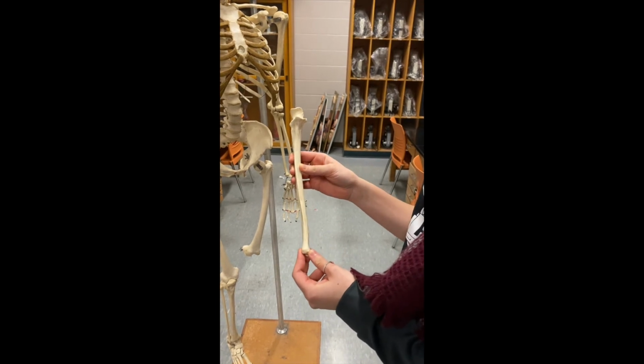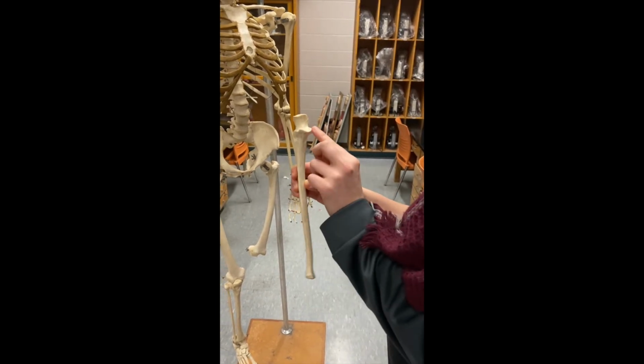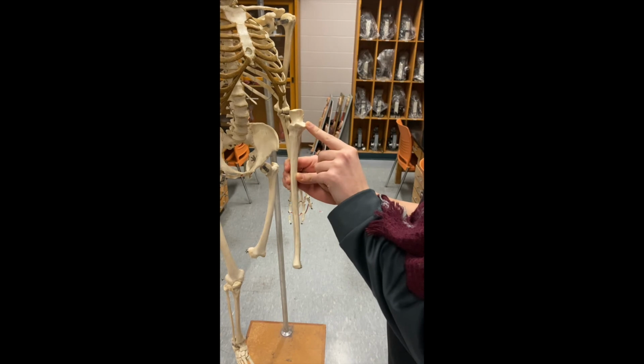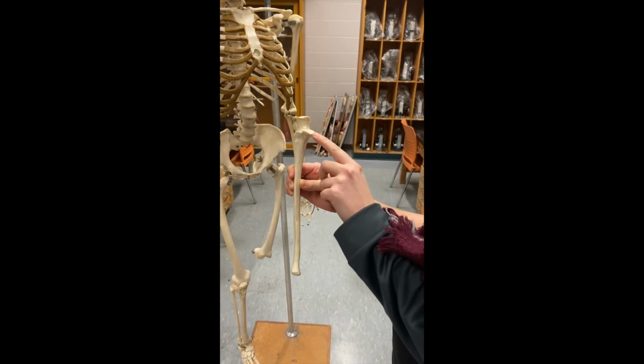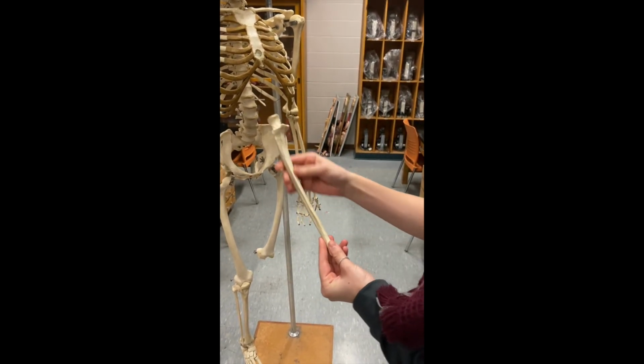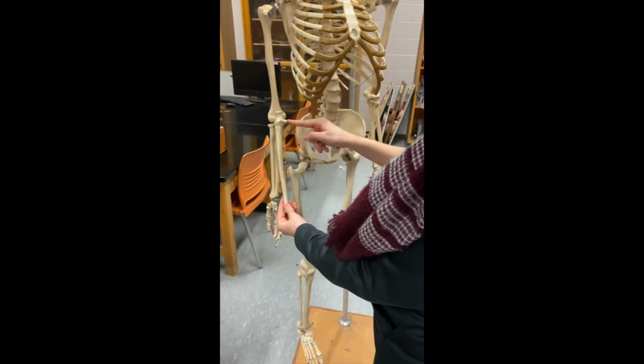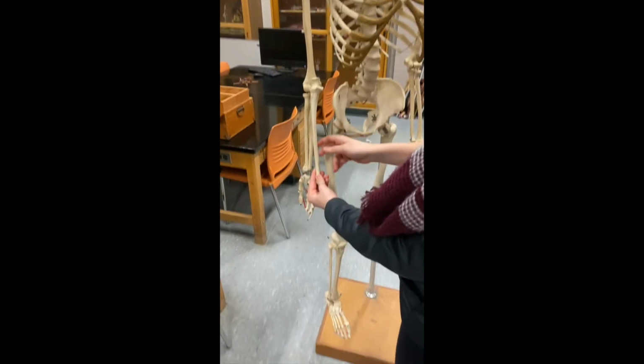Okay, next we're going to talk about the ulna. To tell if it is a right or a left, you're going to locate the point, and you're going to know that this is always going to be facing medially. So we know that this is a right because this part is facing medially.